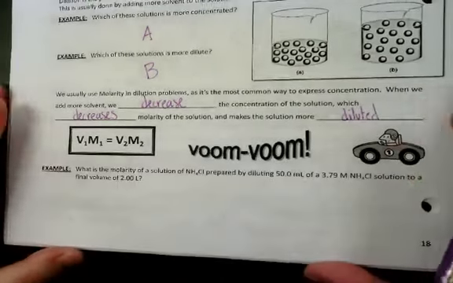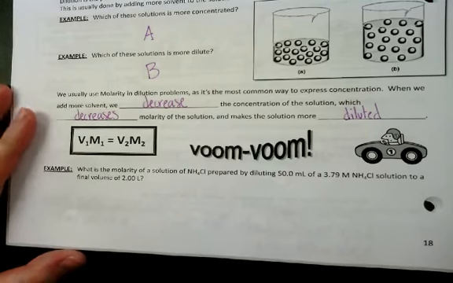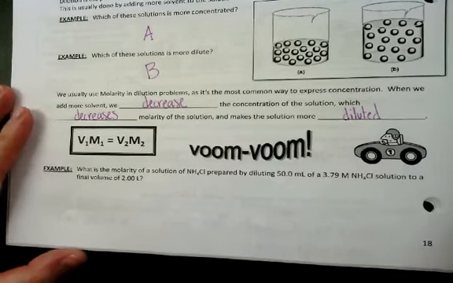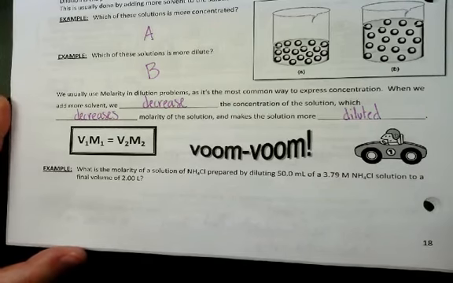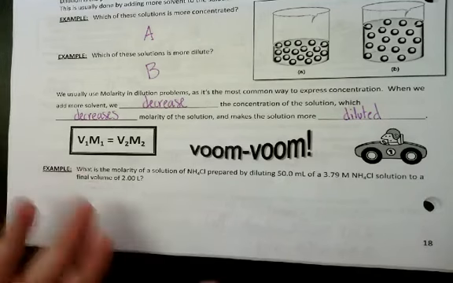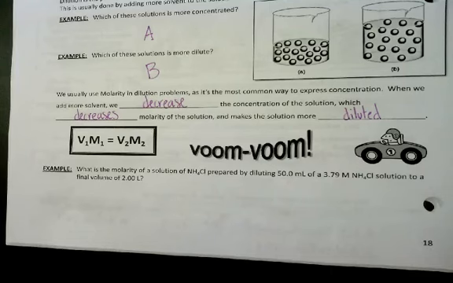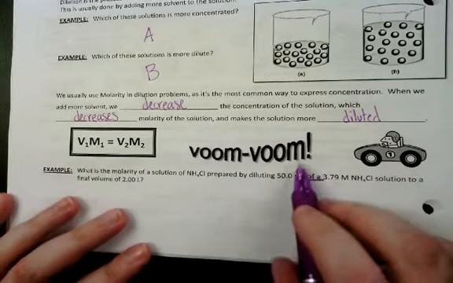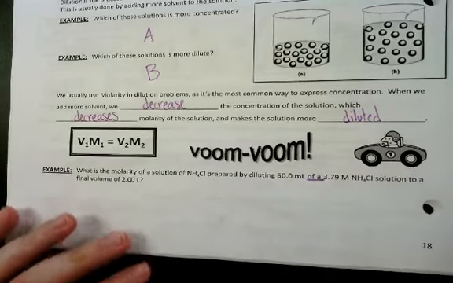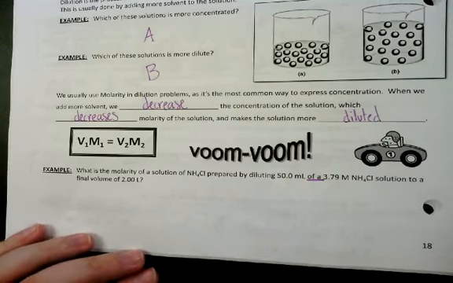Looking at this example: what is the molarity of a solution of ammonium chloride prepared by diluting 50 milliliters of a 3.79 molar ammonium chloride solution to a final volume of 2 liters? It's simple algebra. The hardest part is making sure that you pair up the right numbers. You pair up the volume and its corresponding molarity. I'll give you a hint: anytime it says "of," those are going to be paired together.